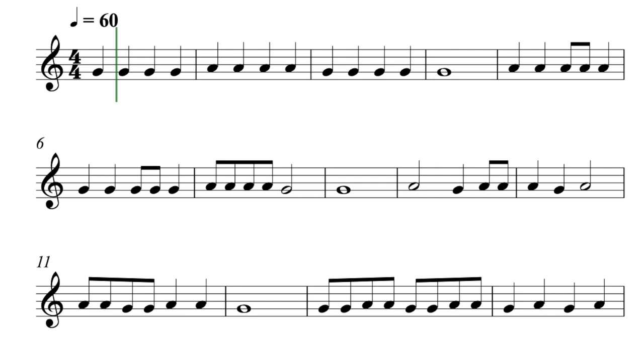1. Here we go. 3, 4. 2, 3, 4. 2, 3, 4. Measure 11. 2, 3, 4.